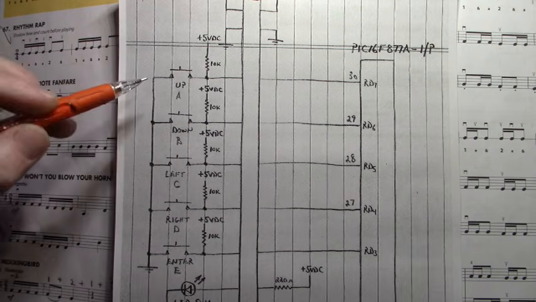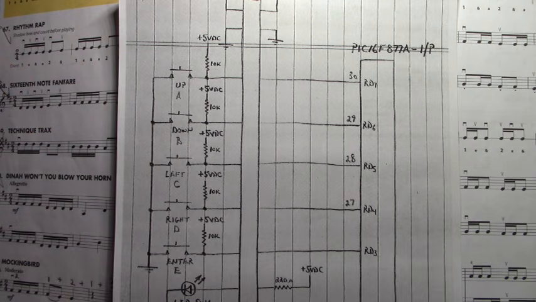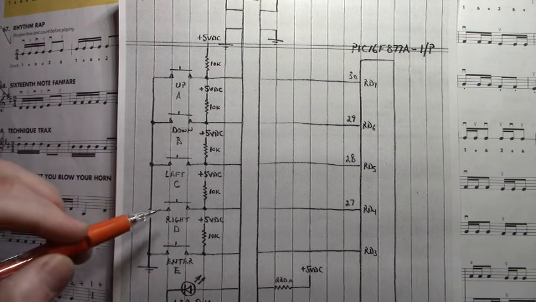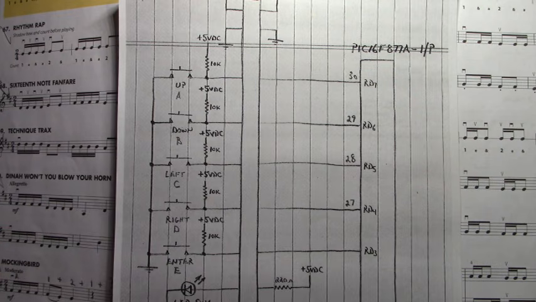Now, when I first started thinking about making this tester, I was thinking about using an LCD, and I was going to call this the up button, the down button, the left button, the right button, and the enter button. And you would be able to scroll up and down through menus, left and right, to select different things, and then press enter when you wanted to complete your programming task.